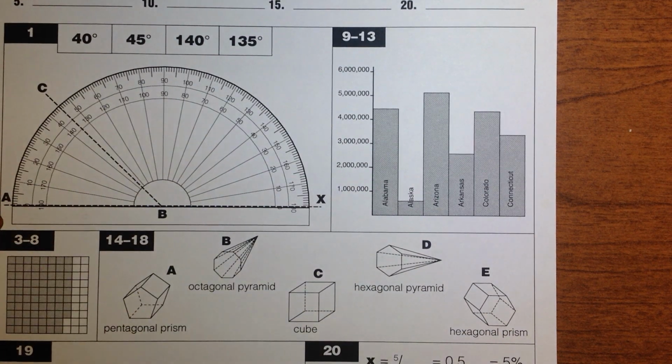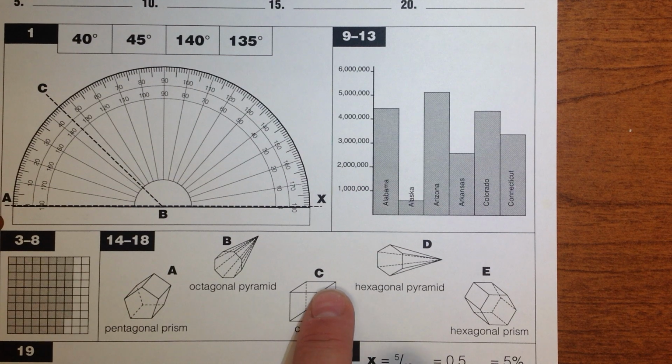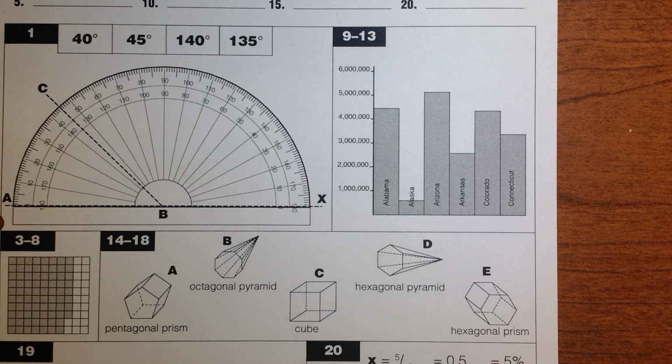Number 18. Which shape has 6 faces and 8 corners? So these are our corners, our points or the vertices, so those would be our corners. So 18 again, which shape has 6 faces and 8 corners?